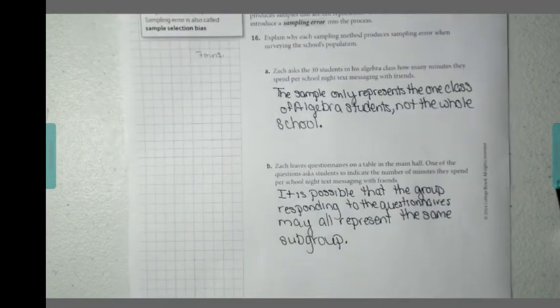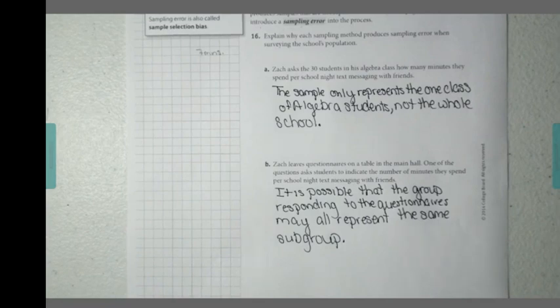Now, talking about sampling error here in question 16, with A, the problem with this is he's only asking the kids in his Algebra 1 class. So usually Algebra 1 students all represent the same grade level. So this is not a great sample because it does not cover the entire population. It's only covering a subgroup of the population.